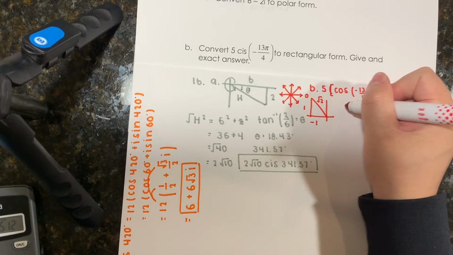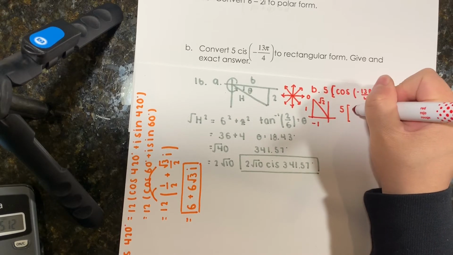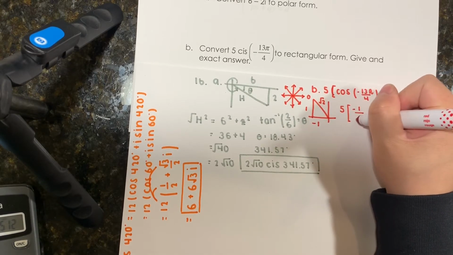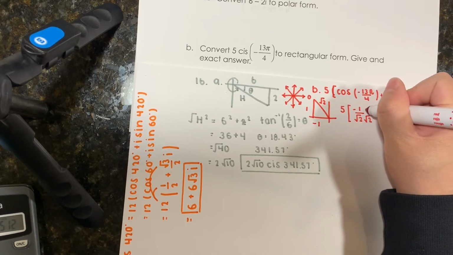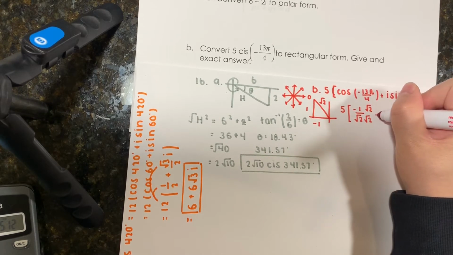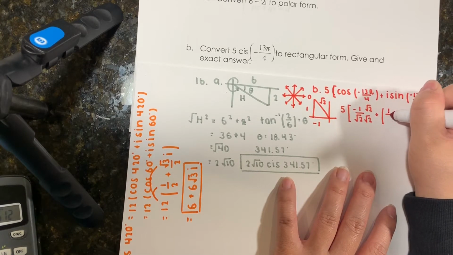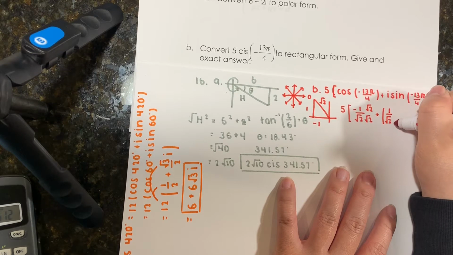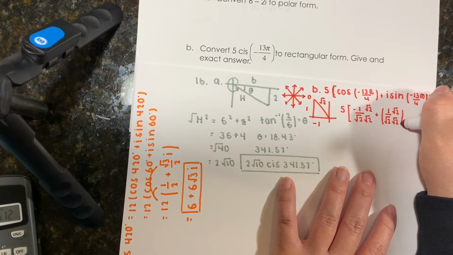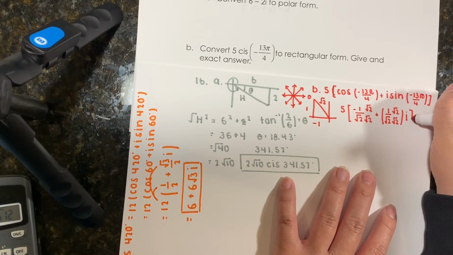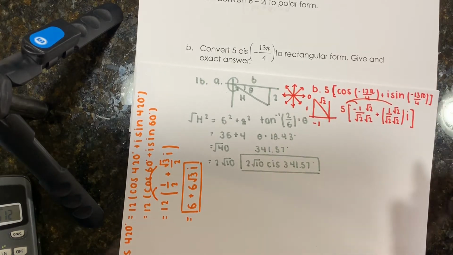So the cosine of that triangle is going to be negative 1 over root 2, but we can't leave the square root of 2 in the denominator, so multiply top and bottom by root 2. Then for the I sine, it's going to be 1 over root 2. But again, you can't leave the square root of 2 in the denominator. And you also don't want to forget your I. And then you're lastly going to distribute the 5.